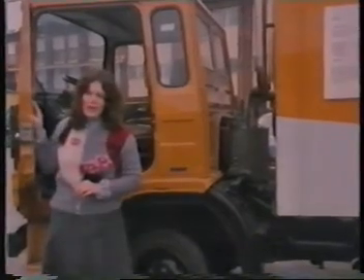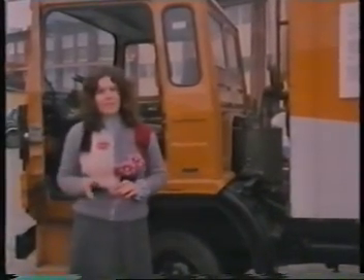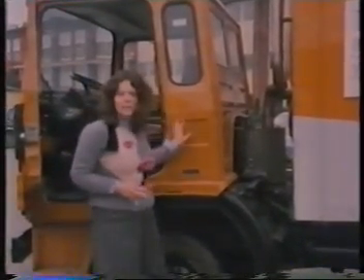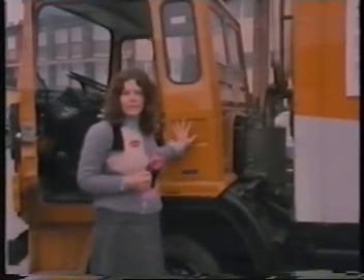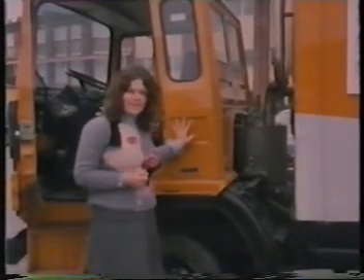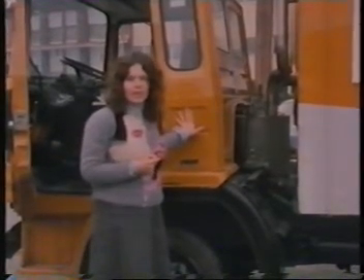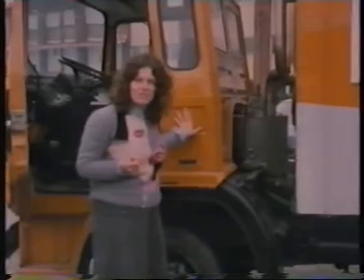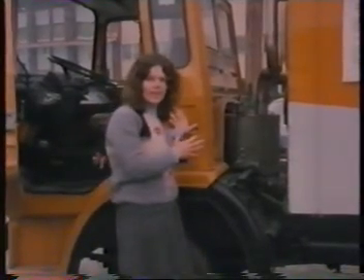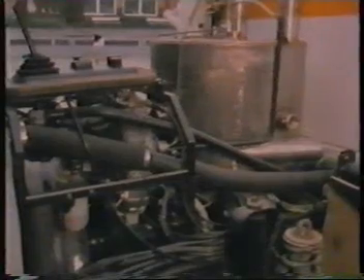Most lorries are powered by diesel engines, but this one's an exception. In this prototype, the diesel engine has been replaced by a Stirling engine, and in tests, the efficiency of the engine has been found to be comparable with the diesel engine. So what are the essential differences between this and a diesel engine? Let's have a closer look.